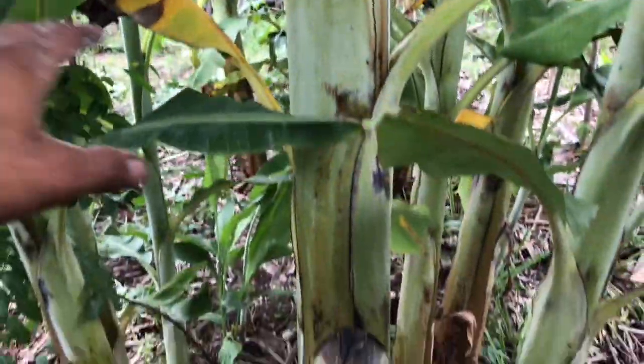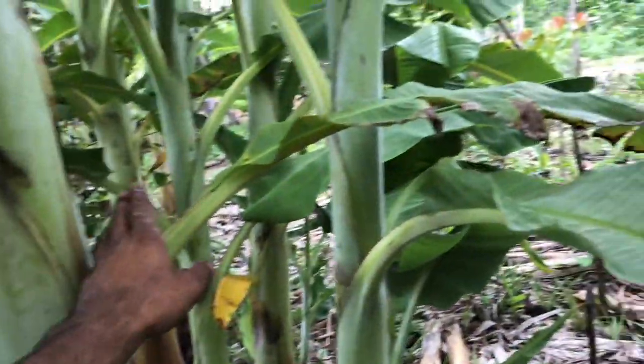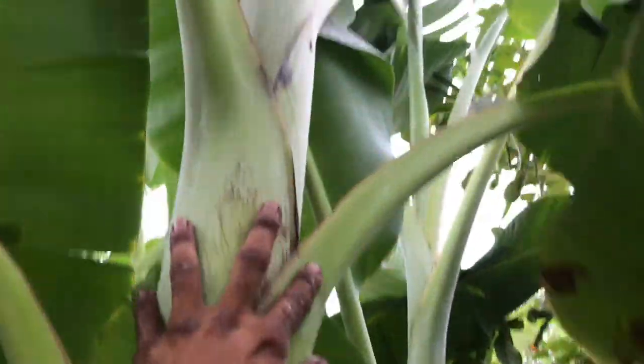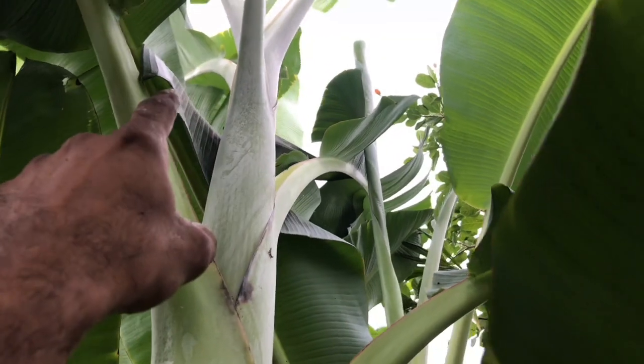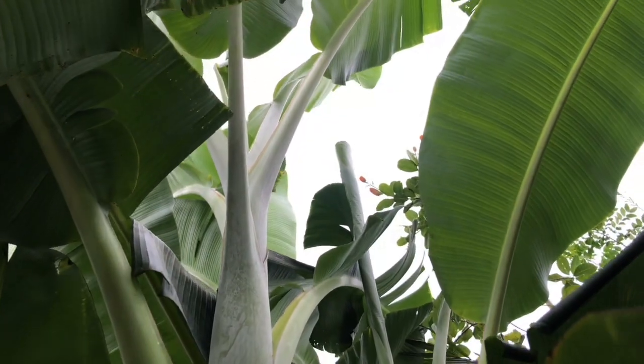So let's take a look at this plant over here. It's got, I'm not counting this one because this one is pretty much dead. It's got 1, 2, 3, 4, 5, 6, 7, 8, 9, 10, 11, 12, 13, and it's releasing the 14th leaf over there. Now, this is a pretty good sign because the banana plant should be able to maintain at least 12 green leaves. Now, obviously, when the banana is really young, it won't have that amount of leaves.